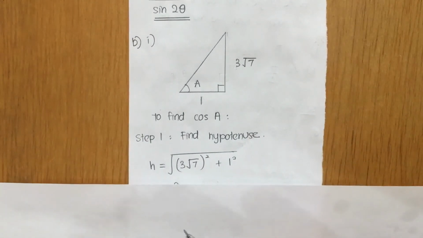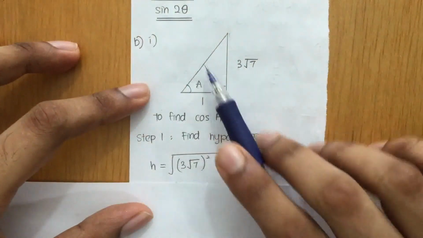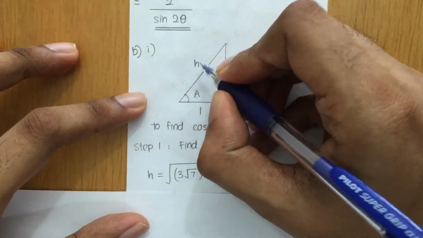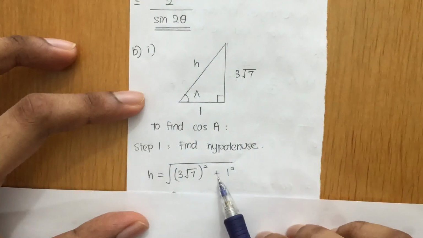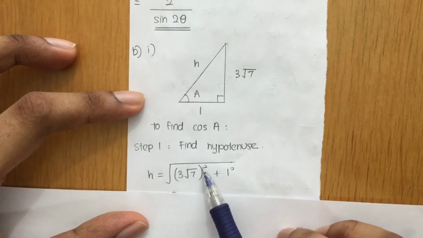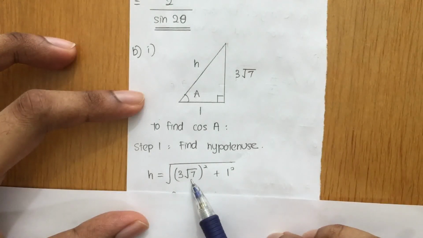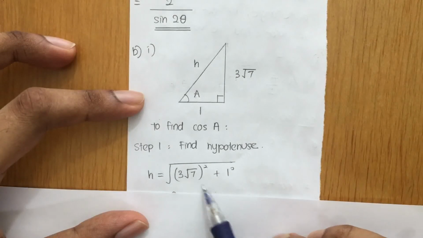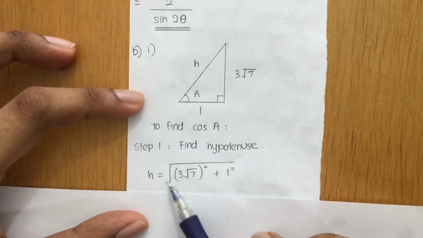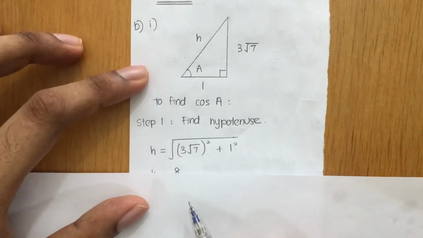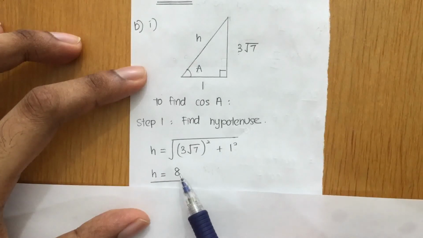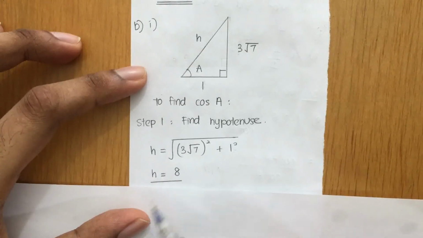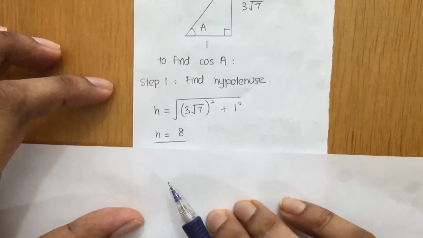So from here, the h, okay, I write here h here, guys. So in order for you to understand, this h stands for the hypotenuse. So h is equal to the square root of 3 thirds 7 square plus 1 square. Okay, 3 square you get is 9, 7 you get is 7. So 9 times 7 you get is 63. So 63 plus 1 is 64. So square root 64, you should get your h is equal to 8. Okay, they didn't mention whether the 8 is meter or centimeter. So you just leave your h in the number form, guys, where your h is equal to 8. Okay, let us continue to the next step.